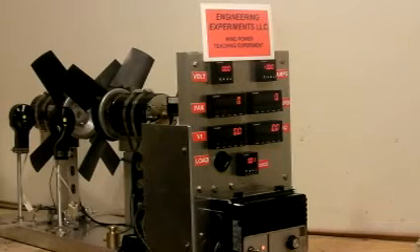In this brief video, you will see a teaching experiment designed to illustrate for high school or university students the fundamentals of using wind to generate electric power. This experiment is produced by Engineering Experiments, LLC. First, let me identify the major components using a laser pointer.